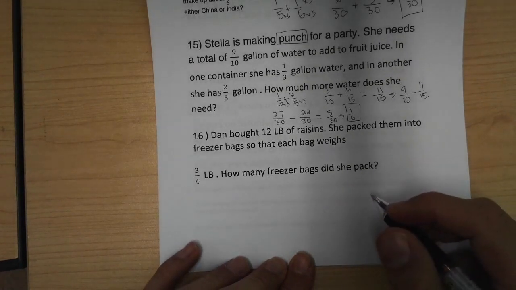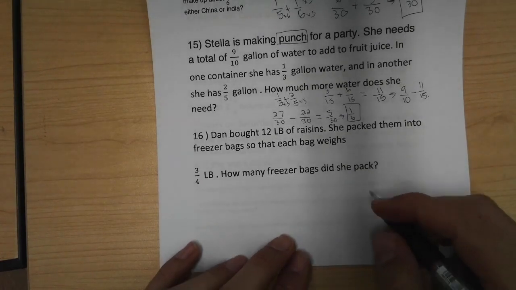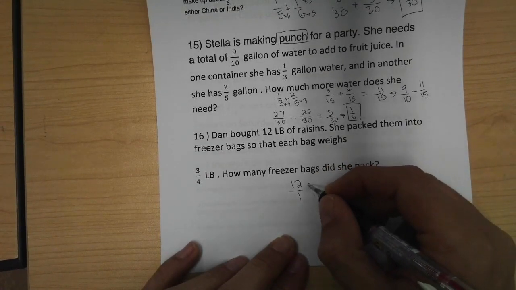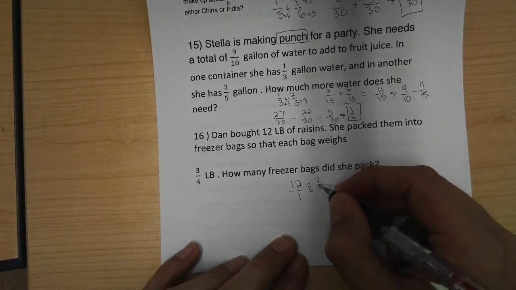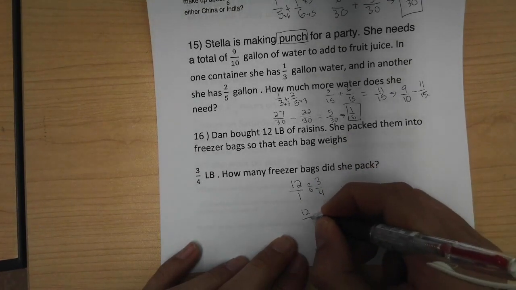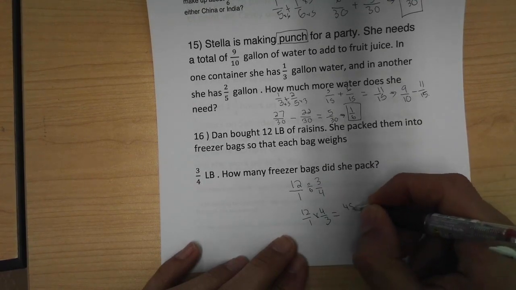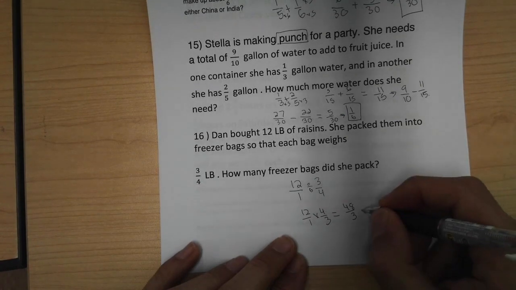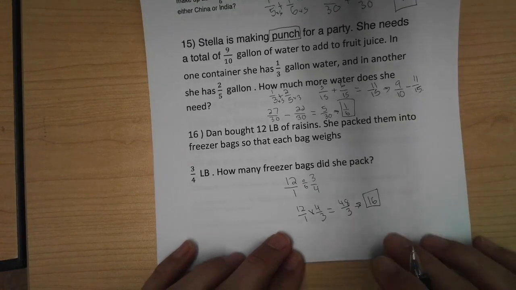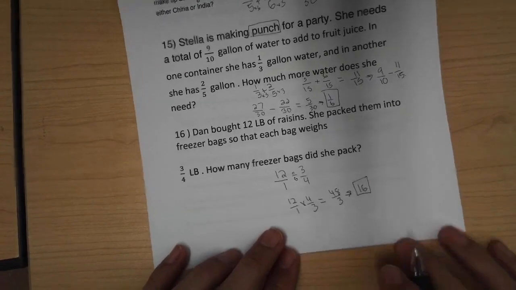So we've got to take 12 and divide it by 3/4. So I'm just going to do 12 over 1 divided by 3 over 4. Then I'll do keep, change, flip to get 48 over 3. And 48 over 3 is equal to 16. So how many freezer bags did she pack? 16.